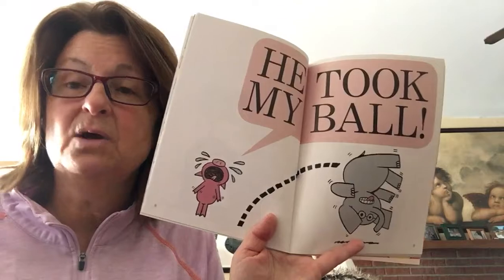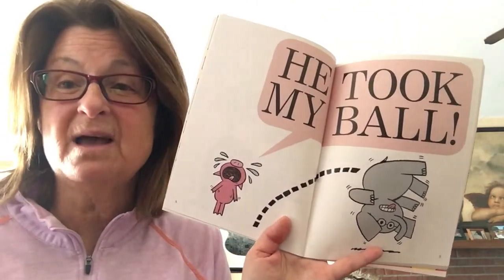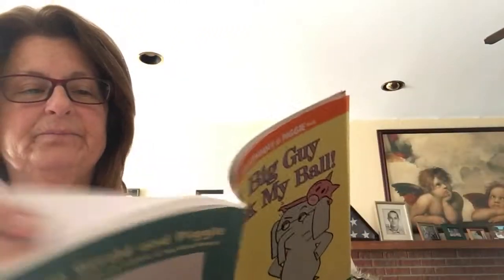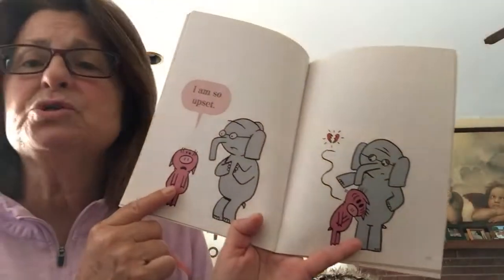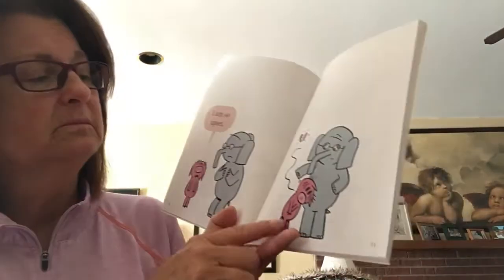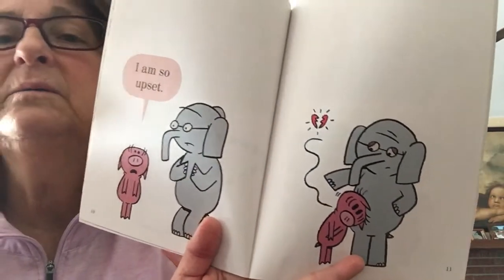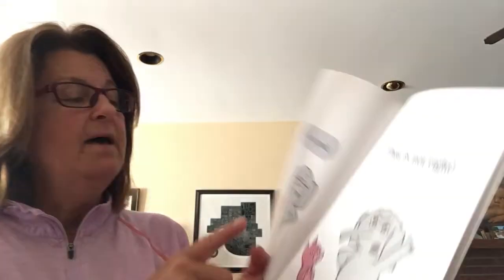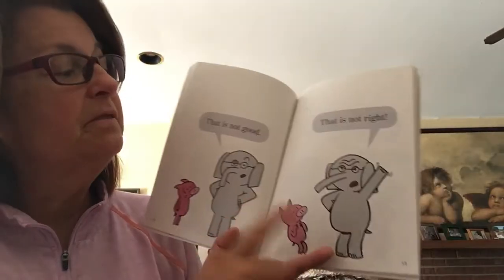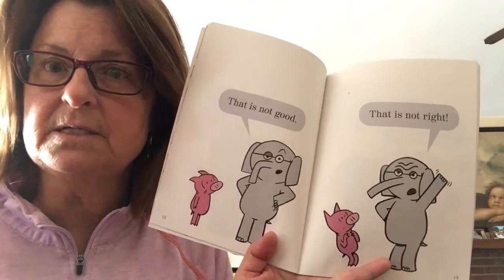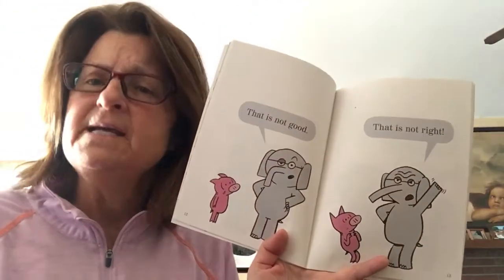Mercy. I hope they're outside, because remember, when we're inside, we use inside voices. I am so upset. Oh, look, his heart is broken. Oh, poor Piggy. This is not good. This is not right. Elephant's a good friend. He's standing up for his friend, isn't he?